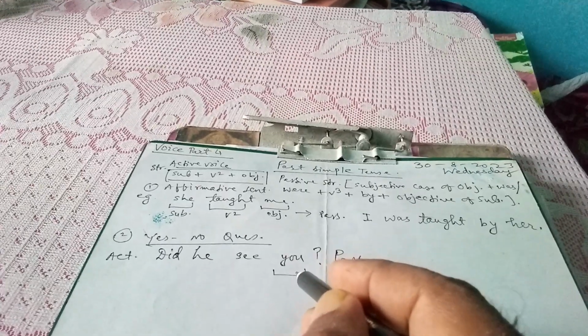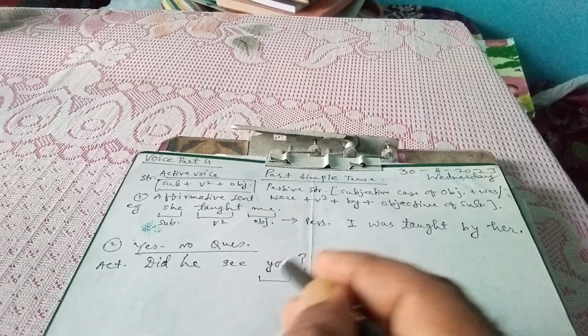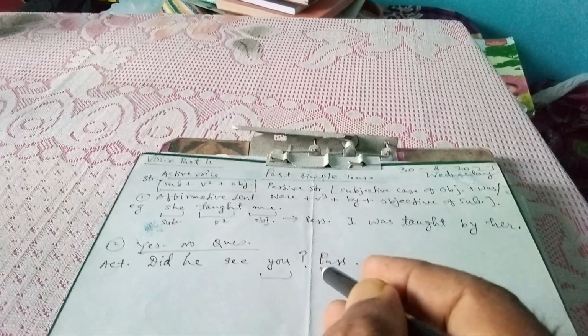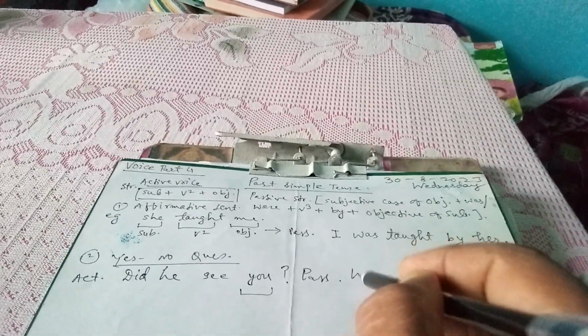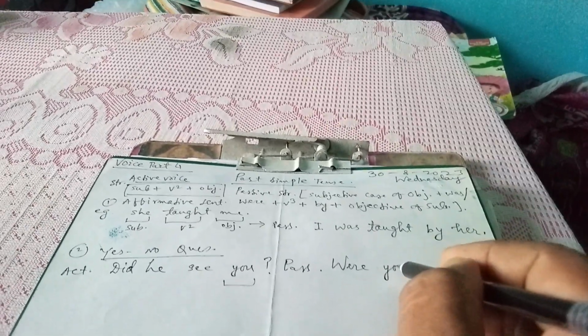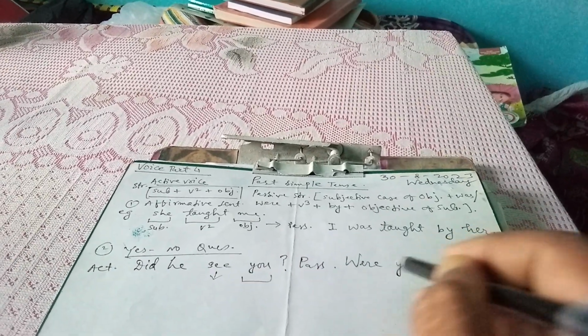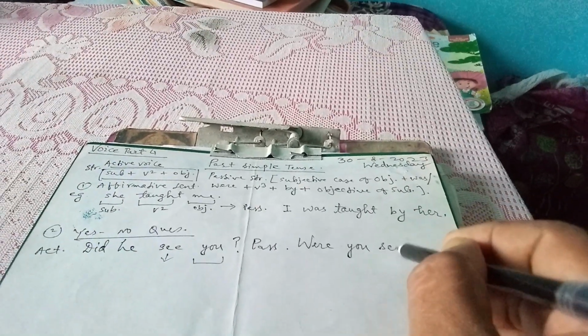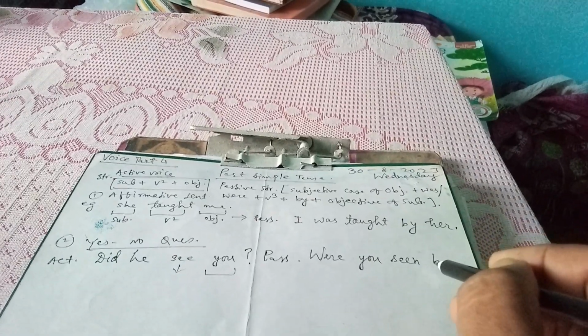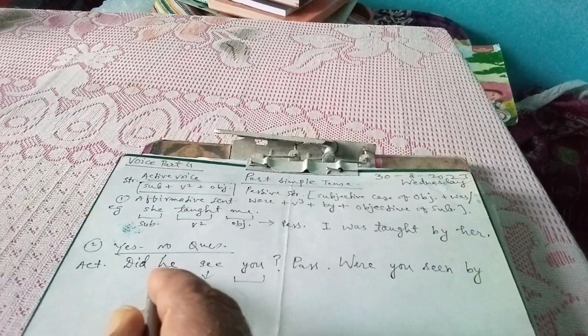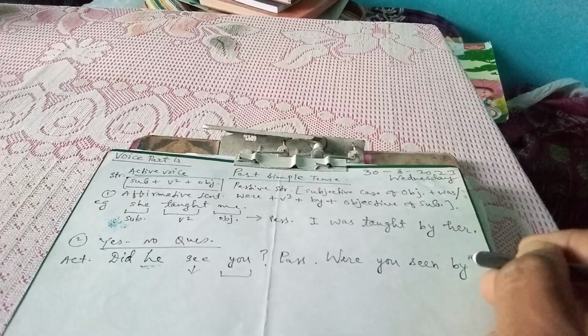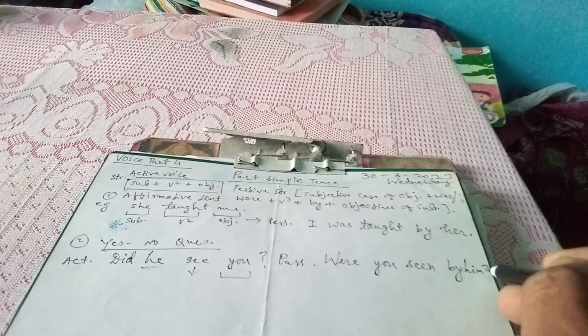Then its subjective case will be you only. And with you we are using were. So were you, and see, your V1 is see, its V3 will be seen. So were you seen by him. He is the subject and its objective case is him. So were you seen by him.